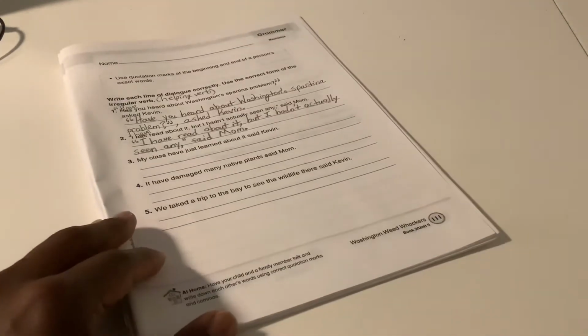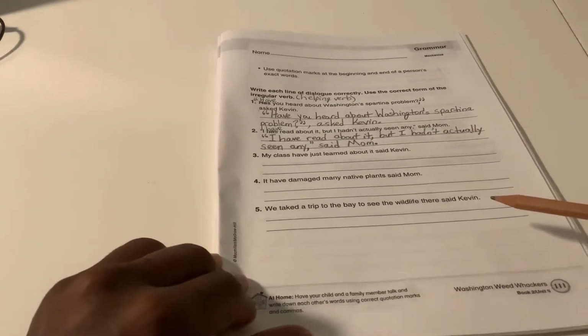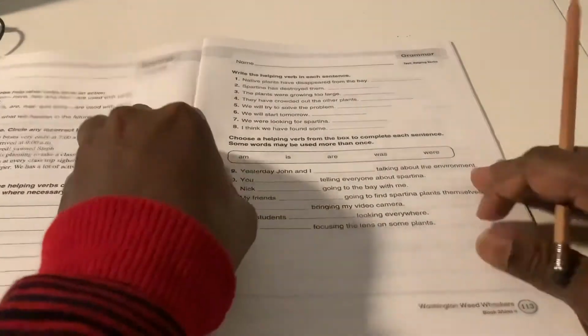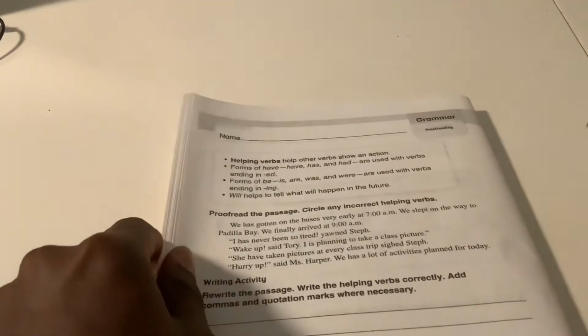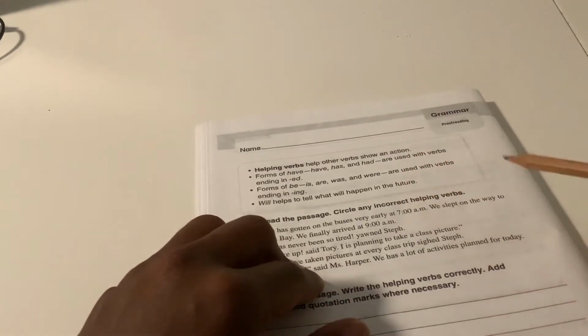After you have finished numbers 3 through 5, please turn to page 112. This is our proofreading activity. Please listen as I read through each of the points.